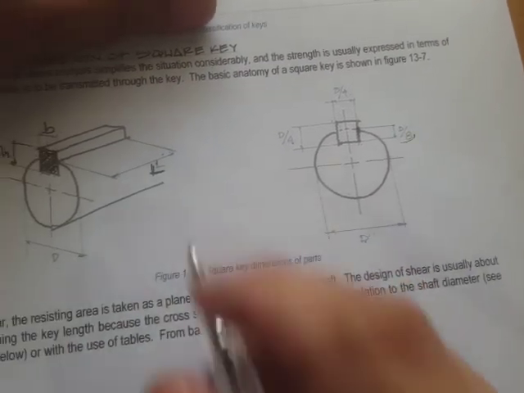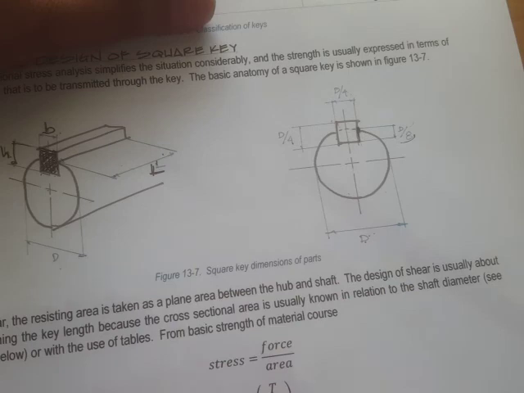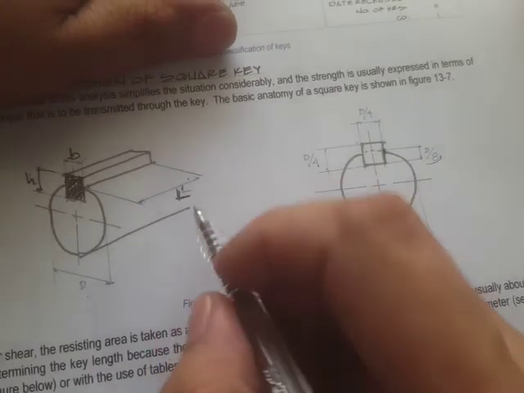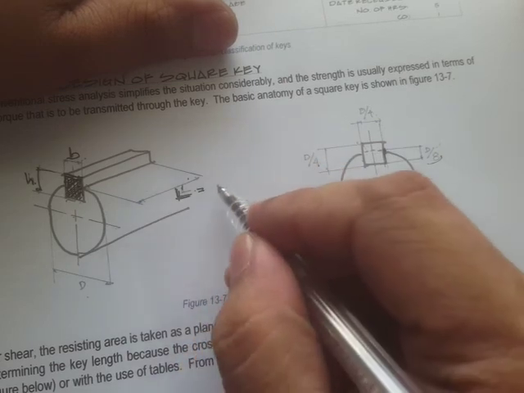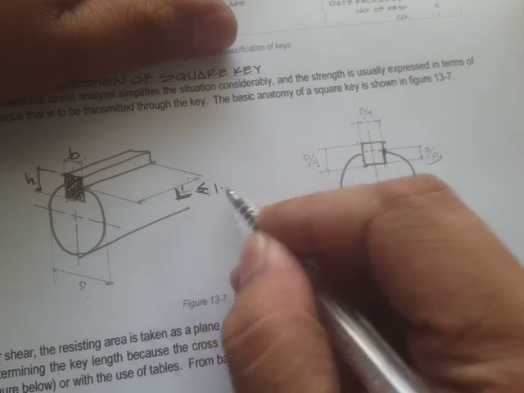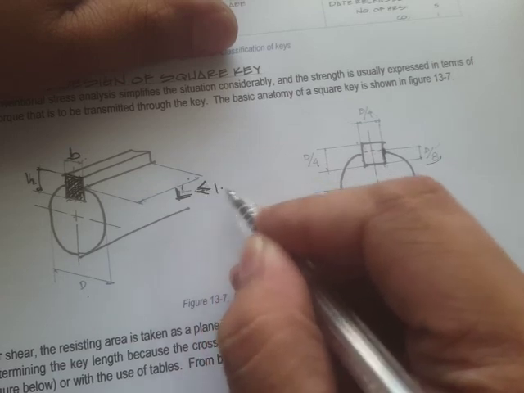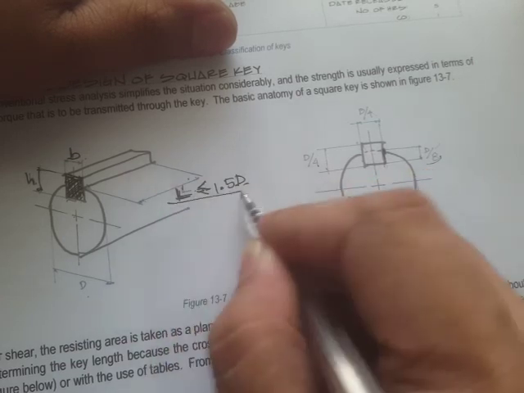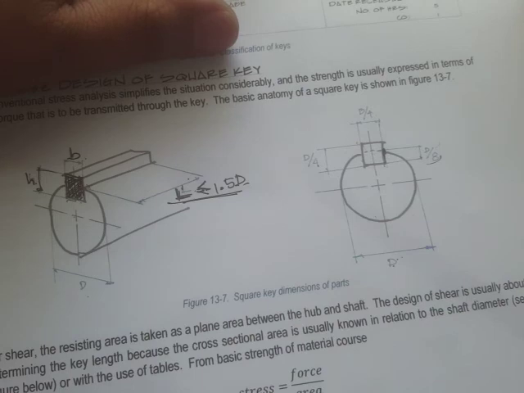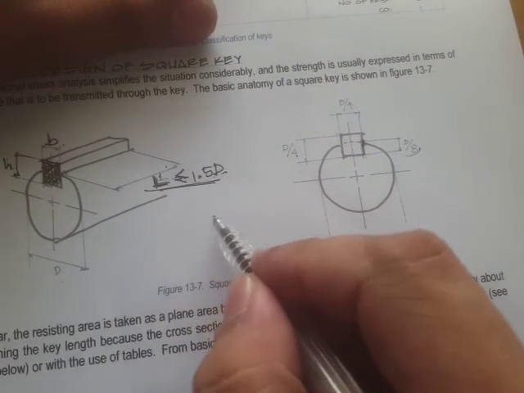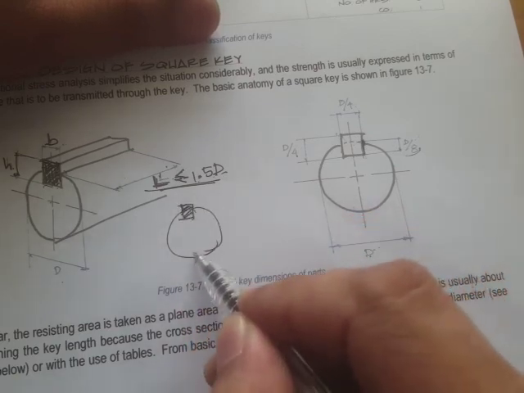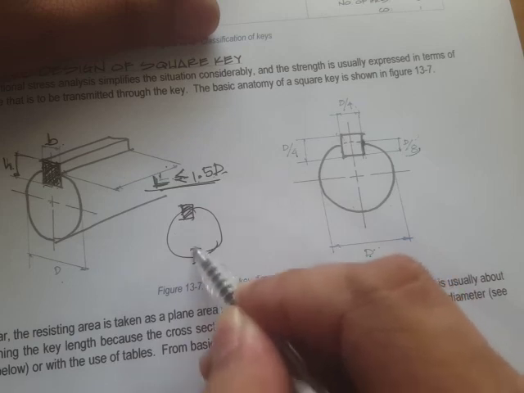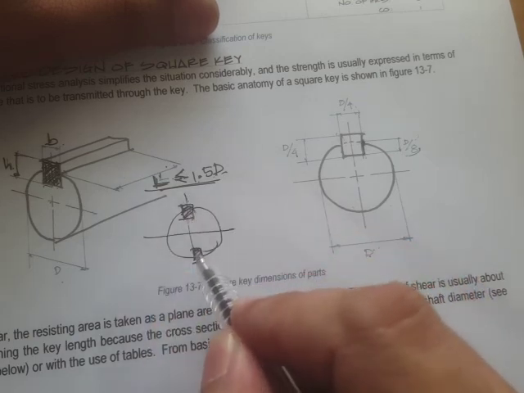Okay, and in terms of design, the recommended length should be less than or equal to 1.5 D. So what if we need a length greater than 1.5 D? Then we can provide one key right here and another key in the opposite direction.